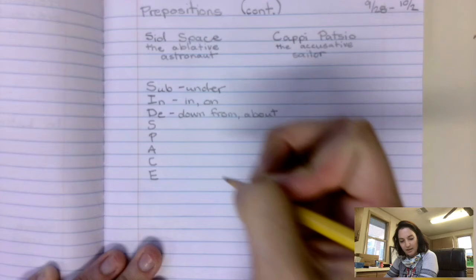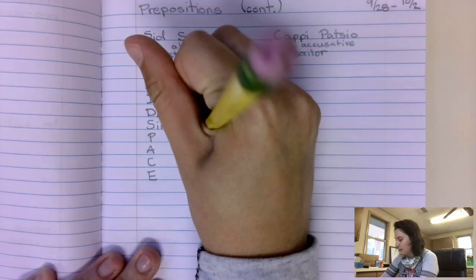And then we can write capitio. And these each stand for prepositions as well. The C stands for circum, which means around.